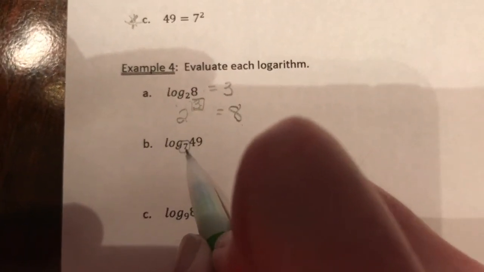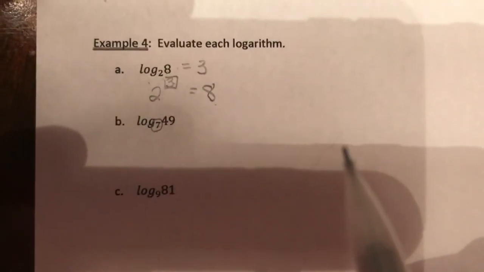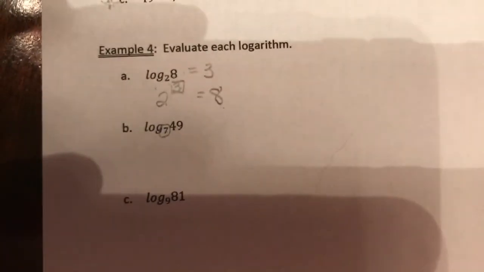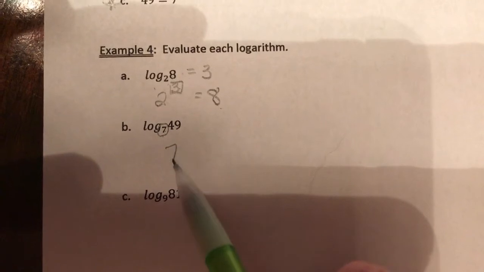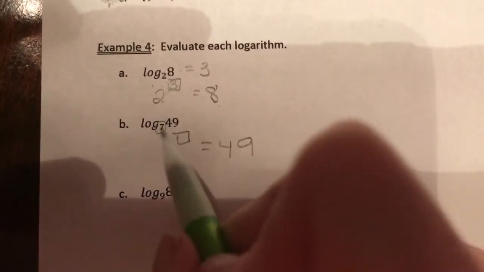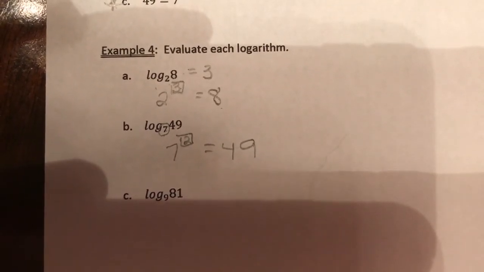Now we have log base 7 of 49. 7 to what power is 49? So hopefully we know our perfect squares, and we could say, well, 7 to some power equals 49. Well, that'd be 7 to the second power.